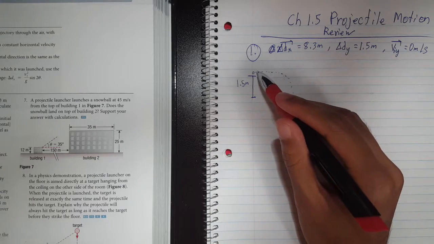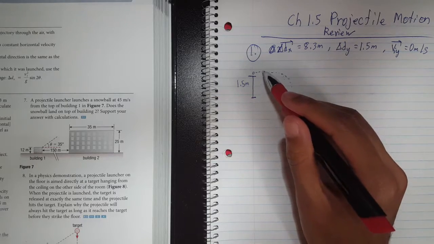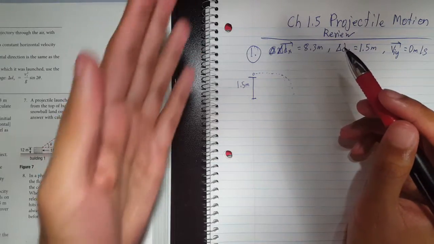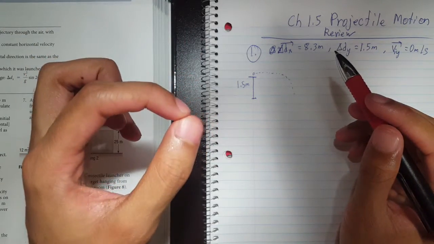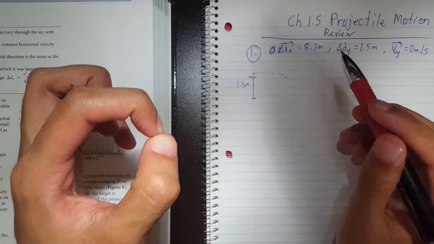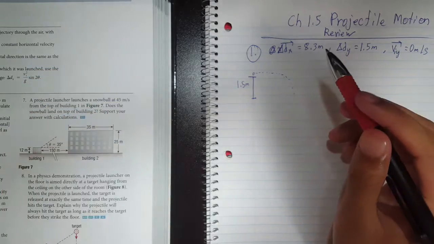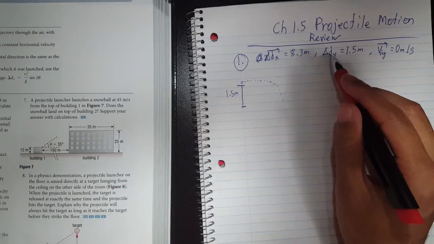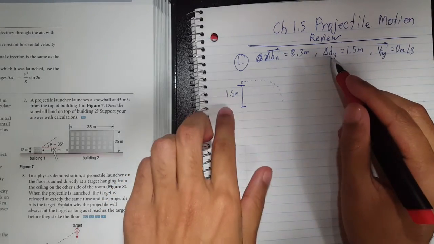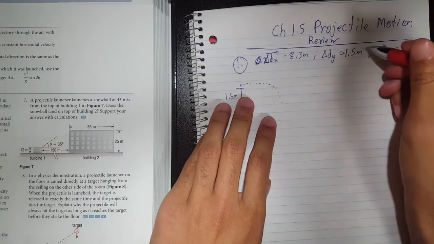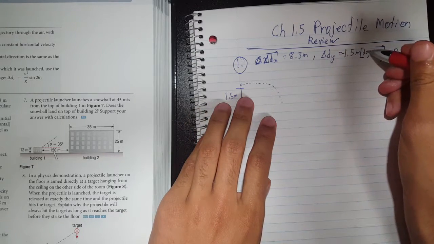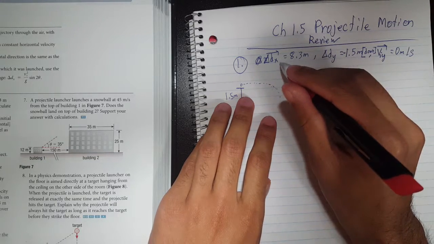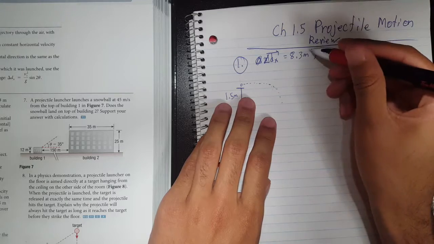That means if it's kicked horizontally, it doesn't have a vertical component of velocity because it's being kicked this way. So if you're not kicking it up or down, that means there's zero velocity in the y direction, initially at least. So vertical velocity in the y direction is going to be 0. You know that the y component displacement is 1.5 meters down, or negative 1.5 meters. And the displacement in the x direction is just 8.3 meters to the right.